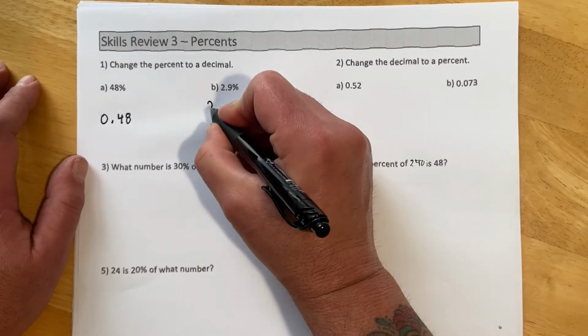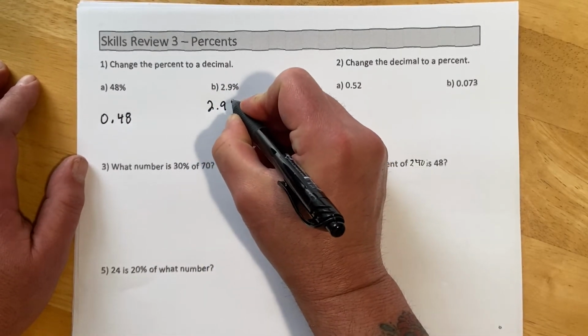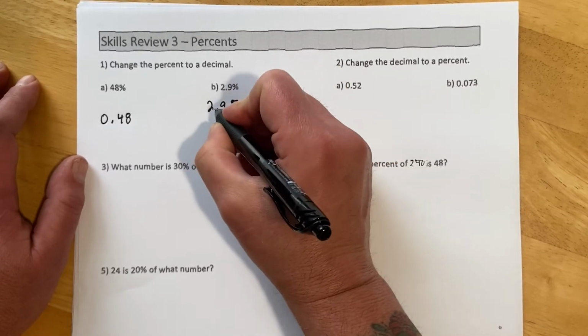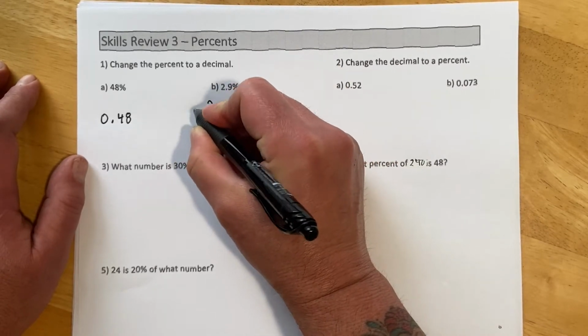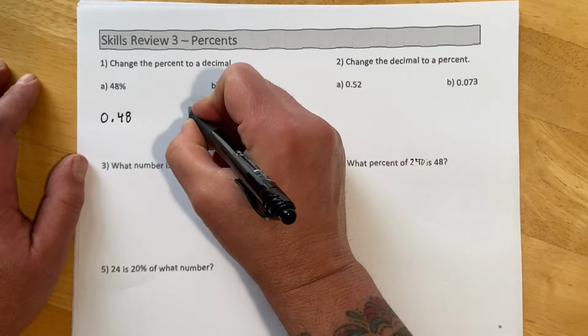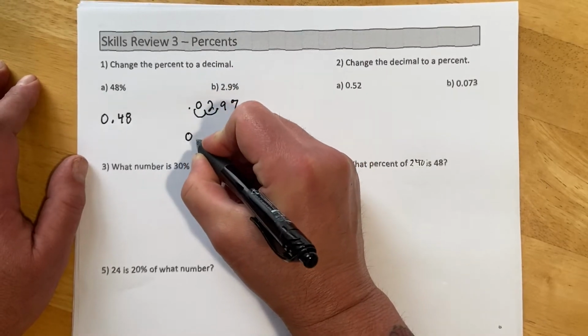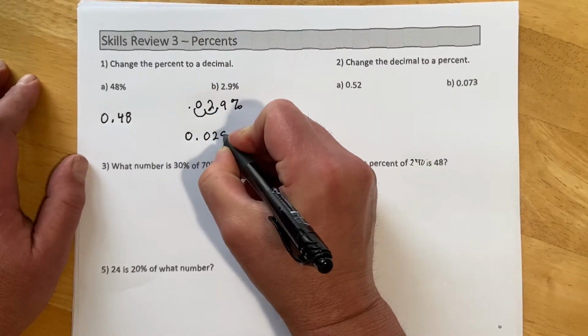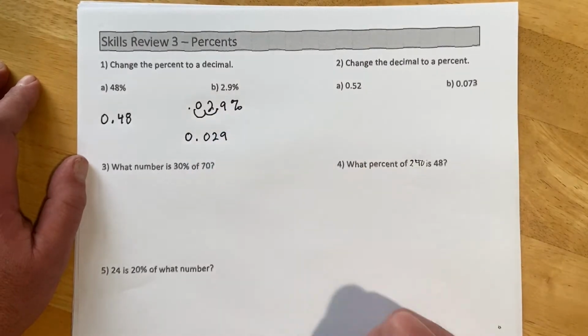2.9%, let me write that a little bit bigger right here. So we drop the percent sign, and then remember we're going 1, 2, so we got to put a 0 in there as a placeholder. So written slightly nicer, it would look like 0.029.